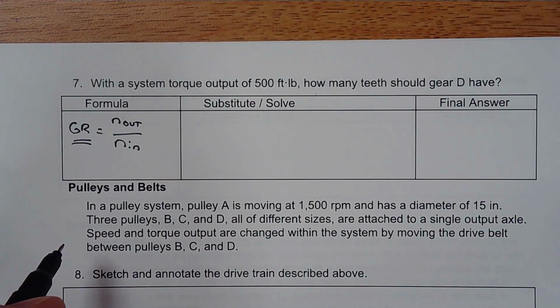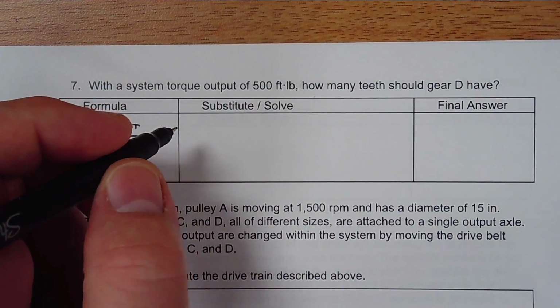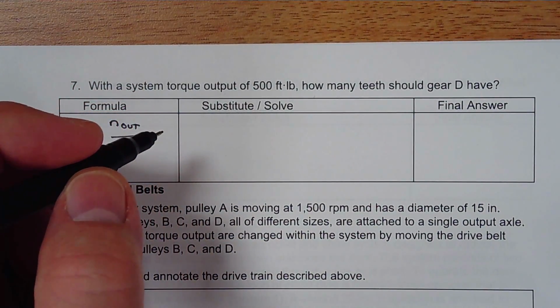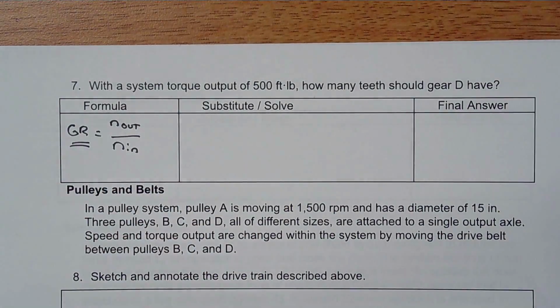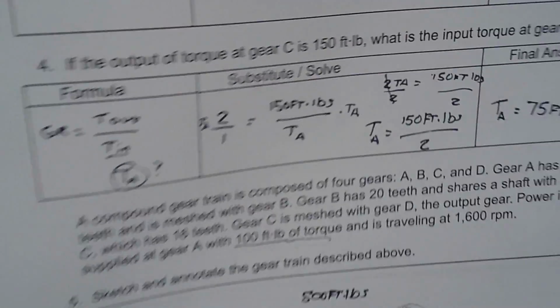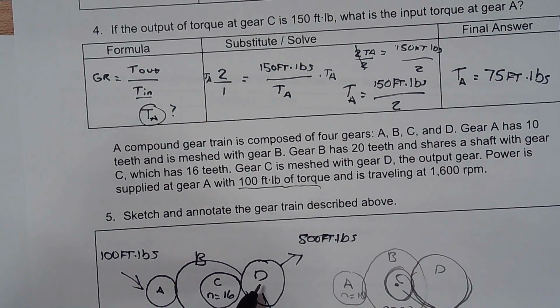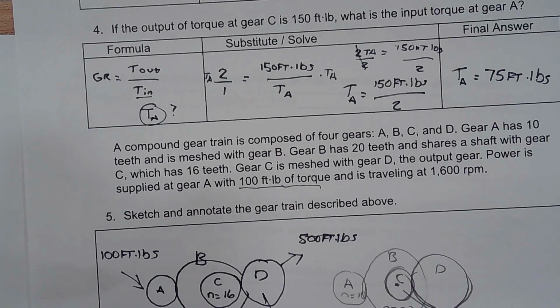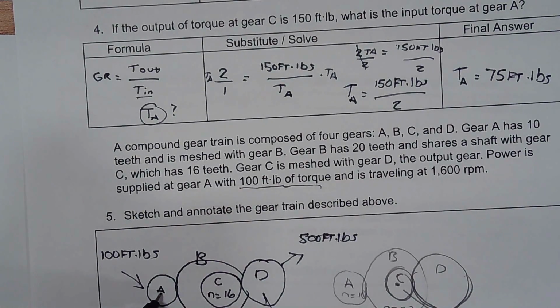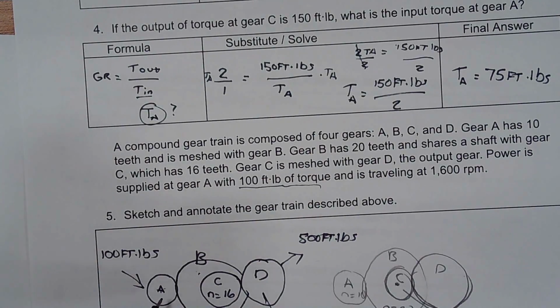So when we look at gear A to gear B, and gear C to gear D, the two pairs that are intermeshed, we need to multiply the gear ratio of gear A to B times the gear ratio of C to D, because we have this compound gear.